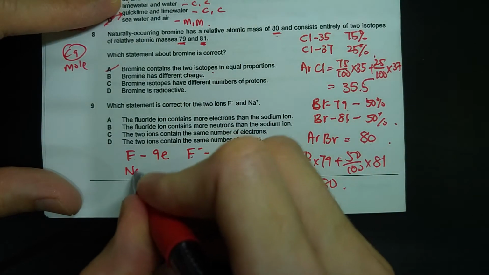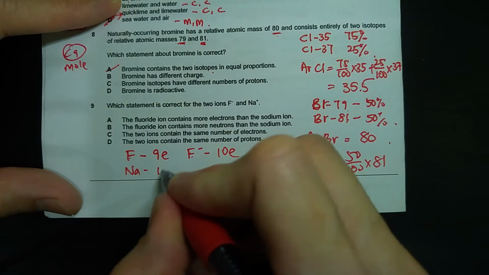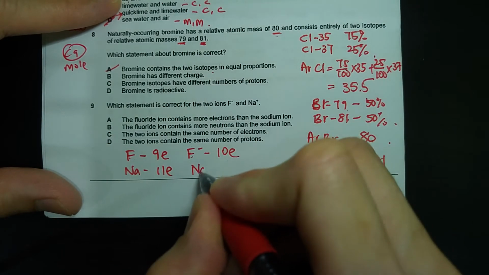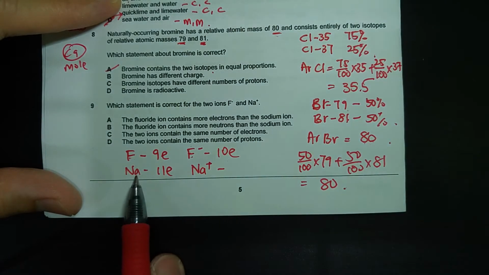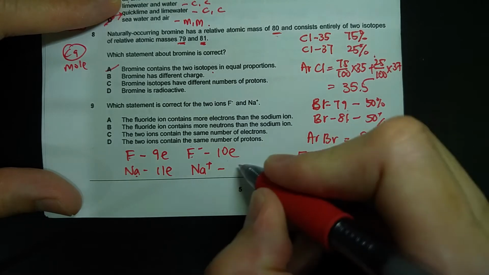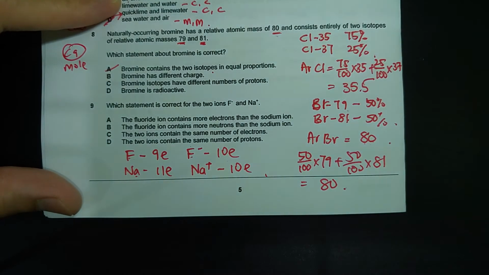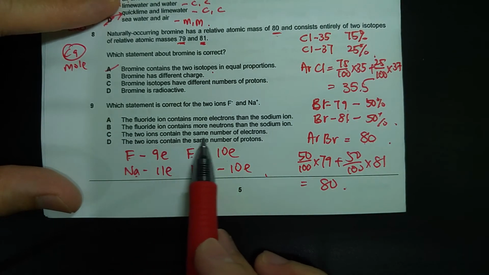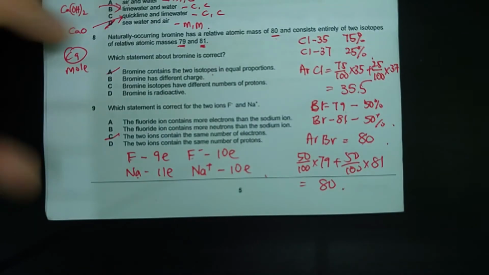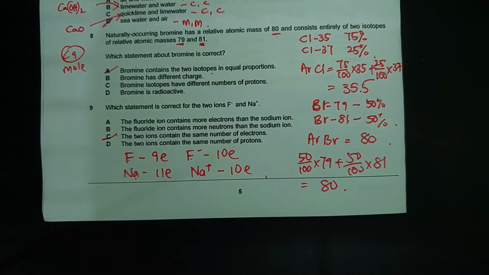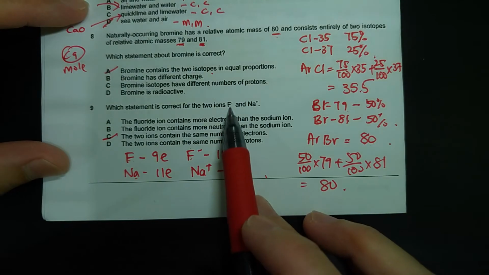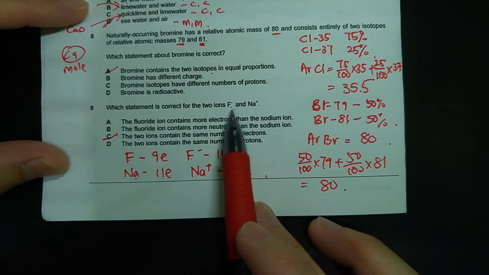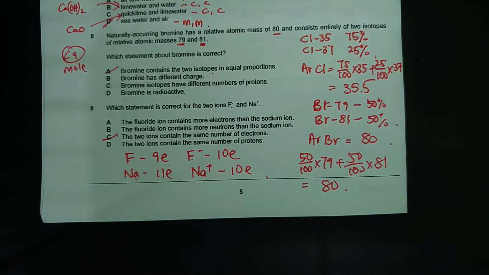How about sodium? Sodium atom, how many electrons? 11 electrons. Then sodium ion, Na plus. Na, to become Na plus, you must lose 1 electron, so 10 electrons. So therefore, the answer is the two ions contain the same number of electrons, C. So for all the ions, you look at the atoms first, then from the atoms to the ions, either gain or lose electrons. So from there, you do the necessary adjustment.